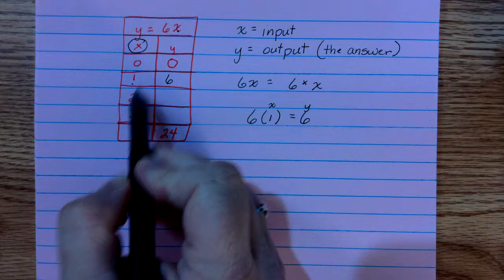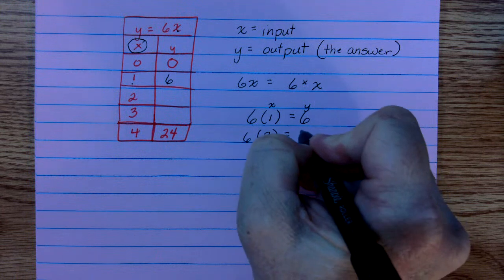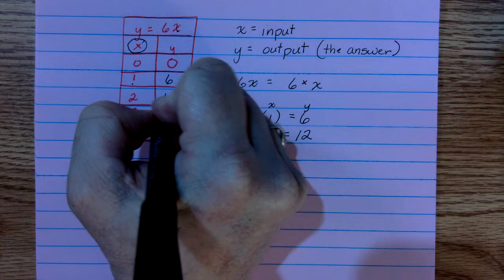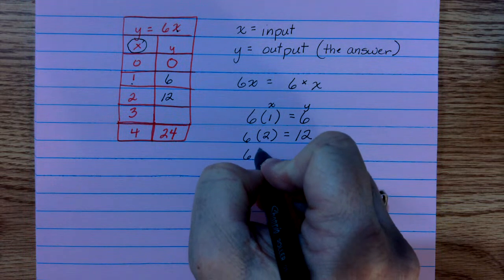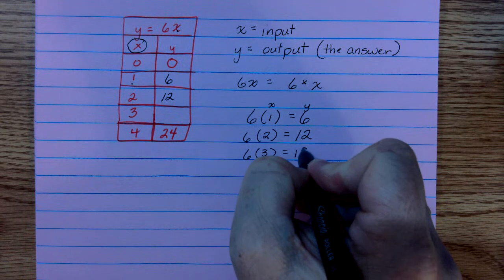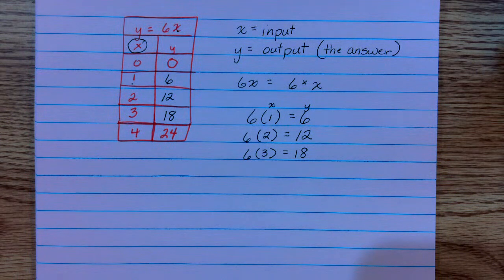All right, now they want you to put 2 in for x. So 6 times 2 equals 12. So y would equal 12. And then put in 3. 6 times 3 equals 18. Therefore, y equals 18. Okay, so you are going to see some input-output charts. Some of them may be only one step. Some of them may be more than one step. Just remember that you're substituting in the number for x into the equation.